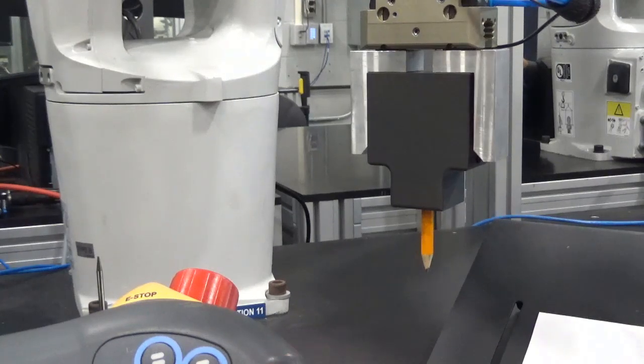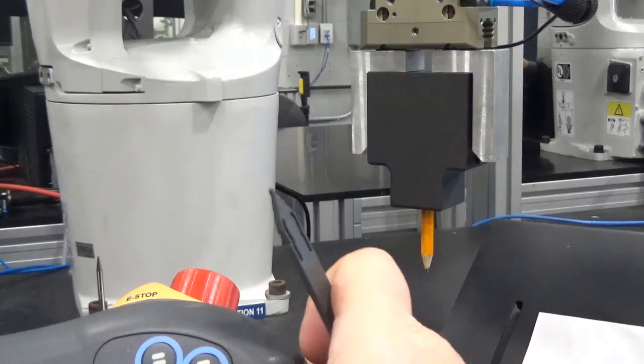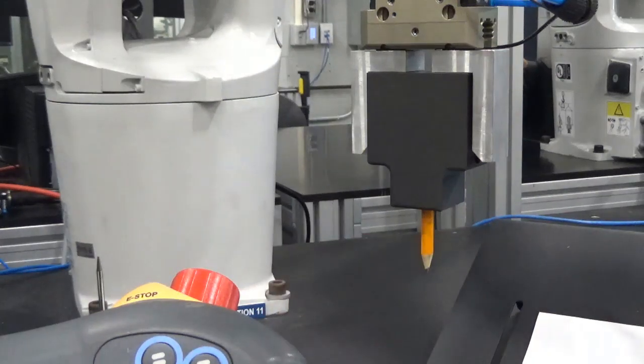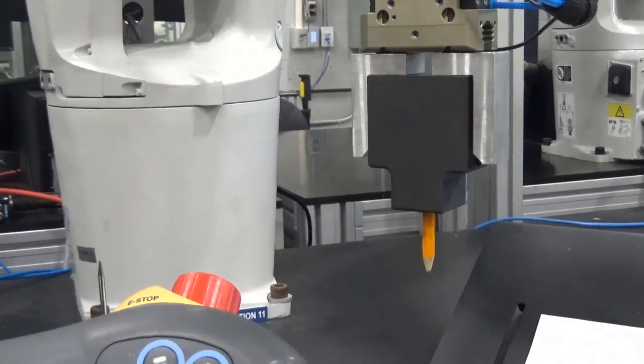So just like that. Okay. So I'm still working in tool 0. I'm only ever going to use reorient and linear from this point on. I'm never going to use the 1, 2, 3, 4, 5, 6 joint jogging. We don't use that when we are teaching, typically.